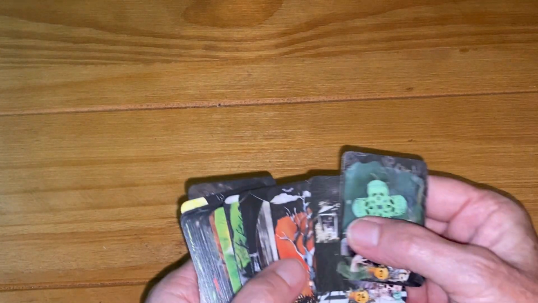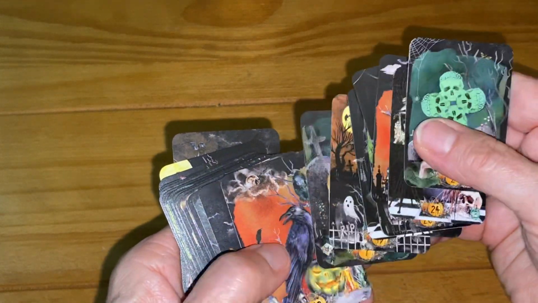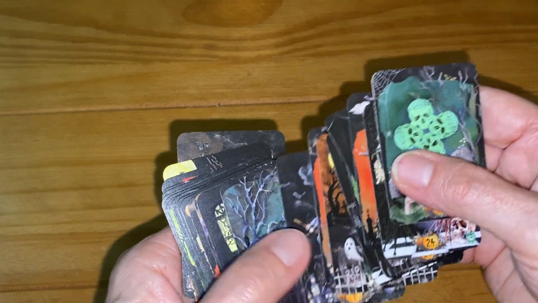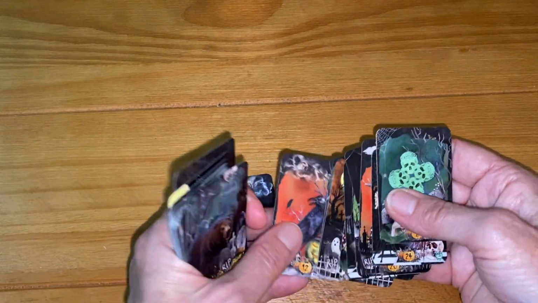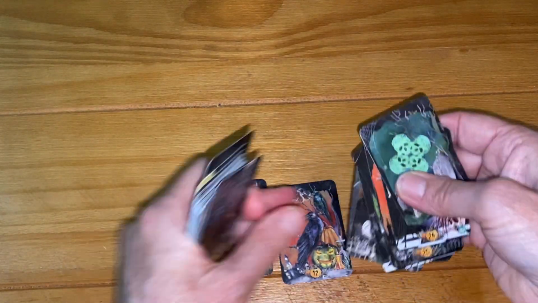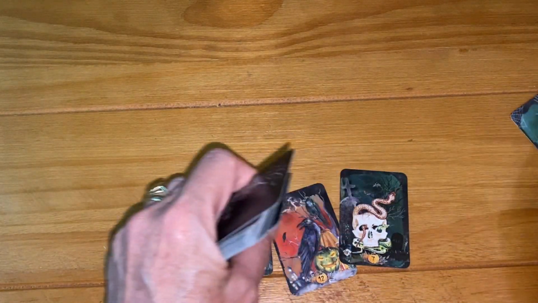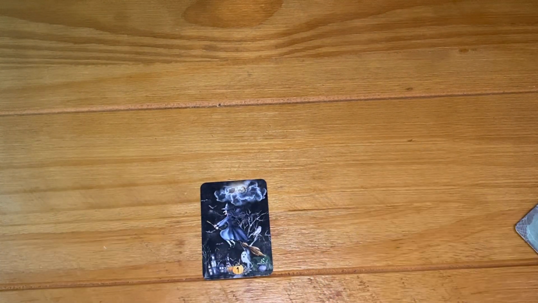All right, so I'm looking for the rider. I'm going to show you this deck too in a minute, so don't panic. Wait, this is good because look at the other card we got right next to it, the birds. I will tell you what all these cards are in a minute.